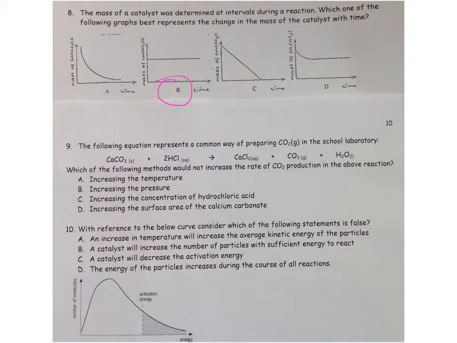The following equation represents a common way of preparing carbon dioxide in the school laboratory. We've got calcium carbonate and hydrochloric acid giving me calcium chloride, carbon dioxide, and water. Which of the following methods does not increase the rate of CO2 production? If I increase the temperature, I definitely increase rate. If I increase pressure, I increase the rate of a reaction with gases. There are no gases here. So pressure is not going to help this particular reaction go faster in the reactants.